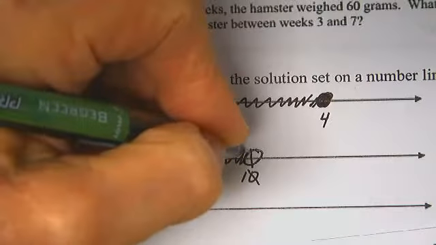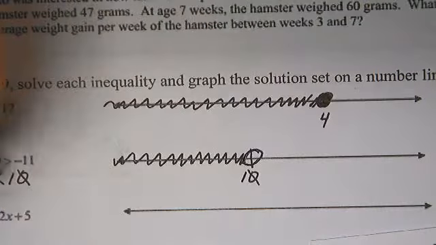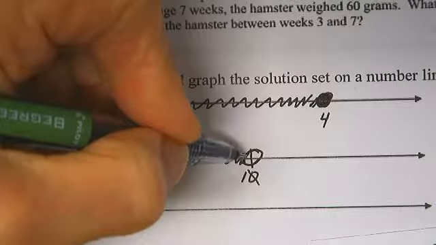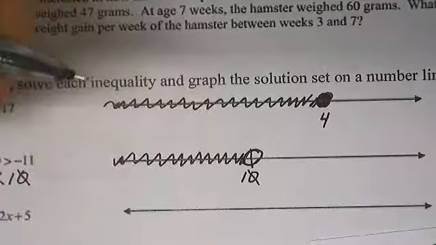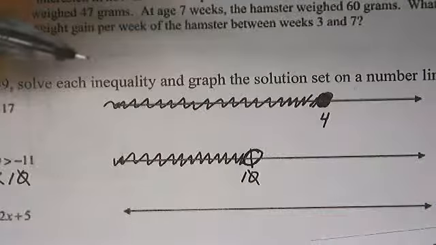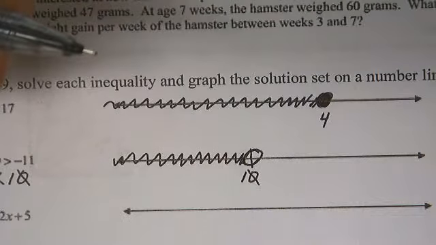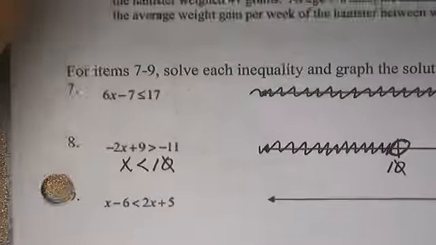Can I include 10? I cannot. Strictly less than 10 means x can be so close to 10 but it can never touch it, so I use the open circle.